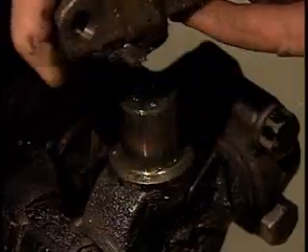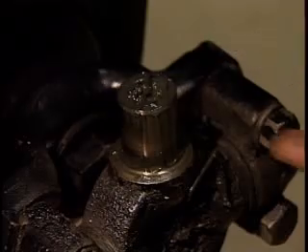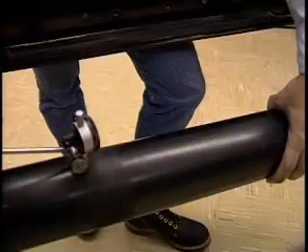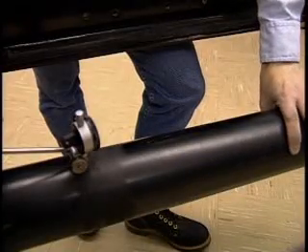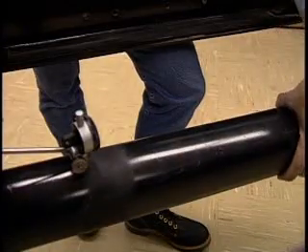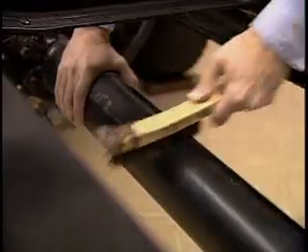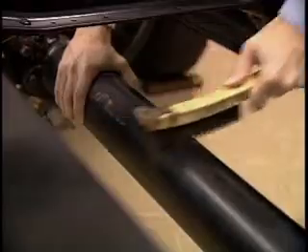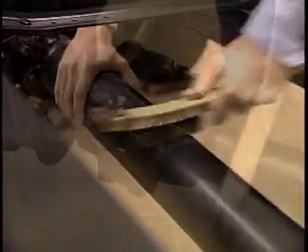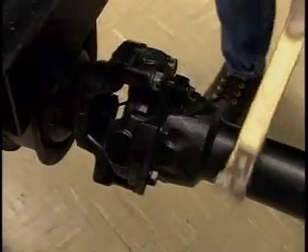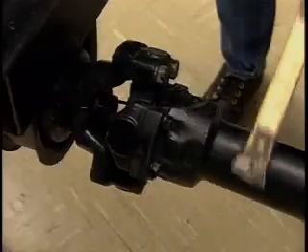Next, inspect the U-joints and replace any that are damaged or worn. Then, check the shaft runout, or the position of the shaft around its operating center line. Remove all paint from a section in the center of the shaft and sections 3 inches from the yoke or spline weld at each end.